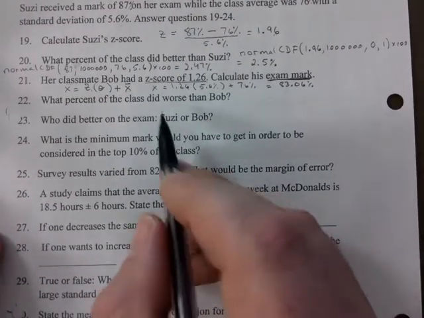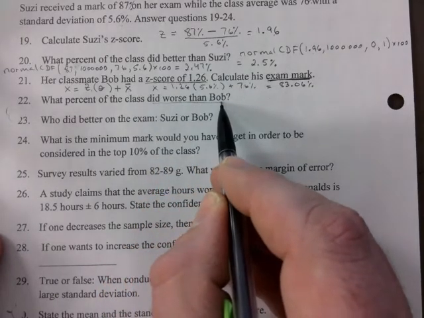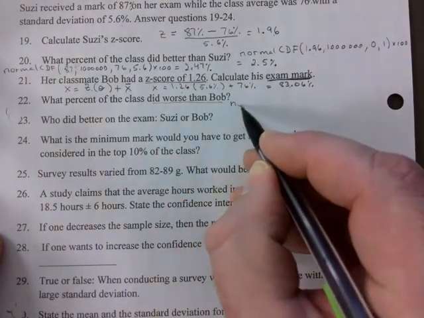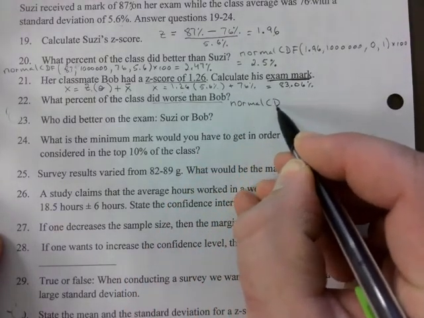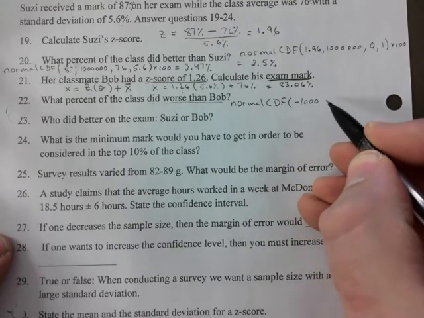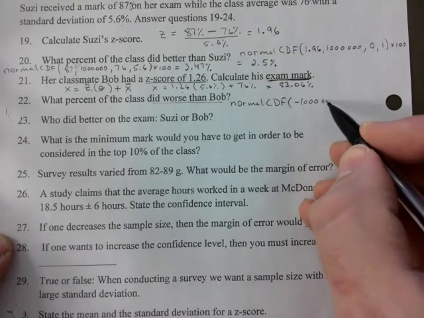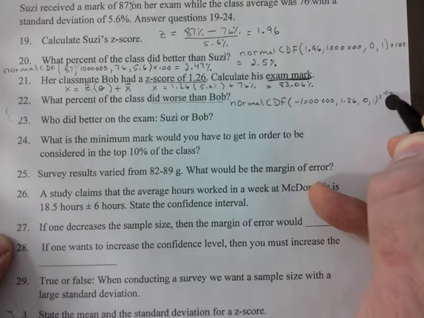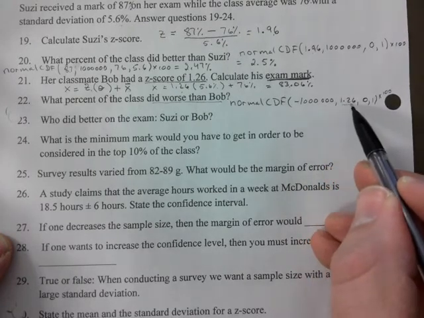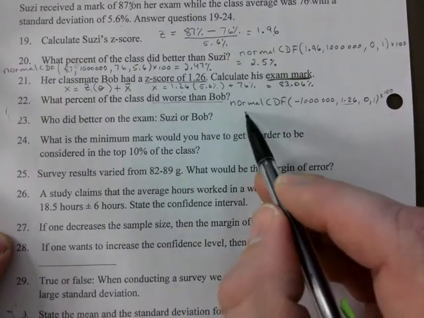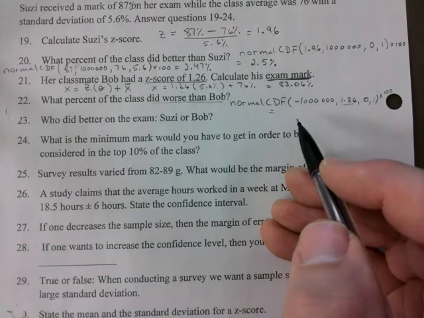What percent of the class did worse than Bob? You have a choice. You can use his actual mark, or we can use the z-score. I'm going to use the z-score. Normal CDF. Worse than Bob, so we want everything to the left of Bob, that did lower. If this is his z-score, we want everything to the left, because to the left means they did worse. And so in this case, where is Bob here?